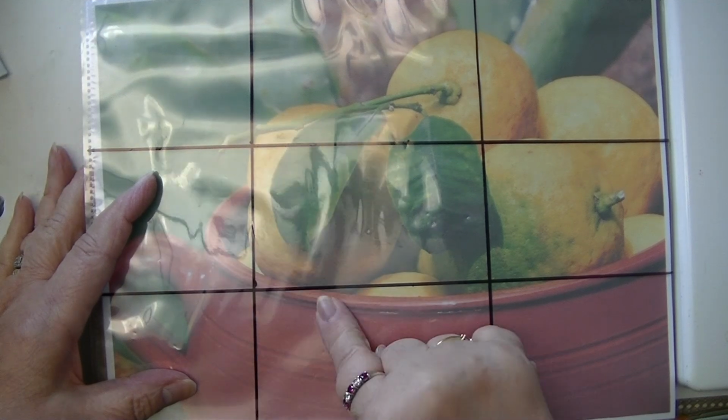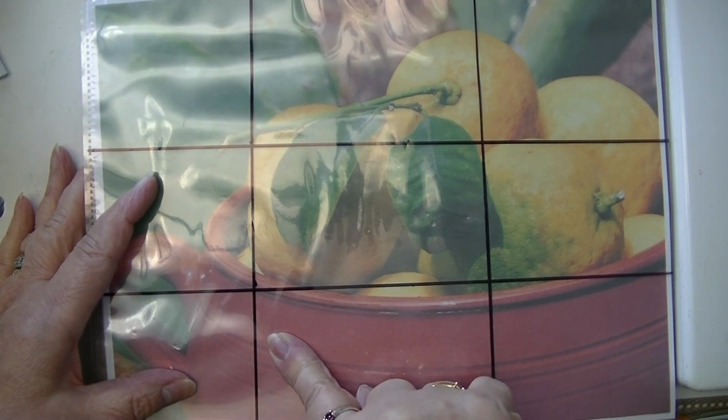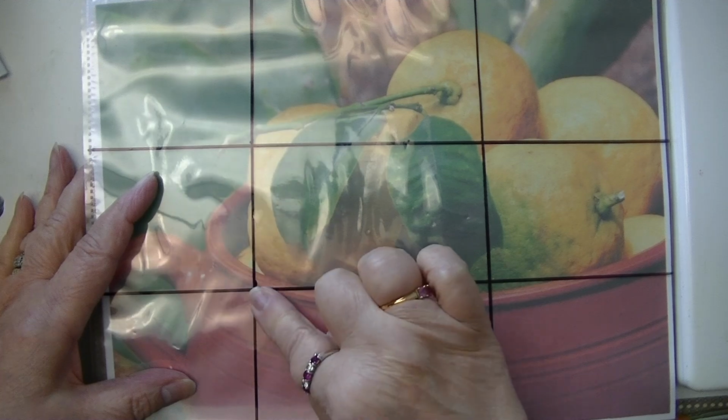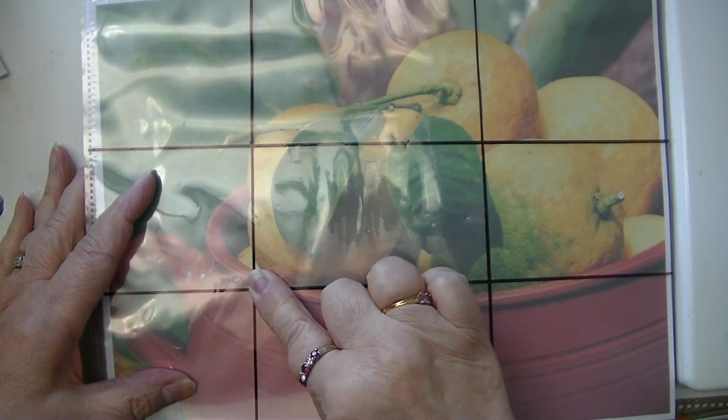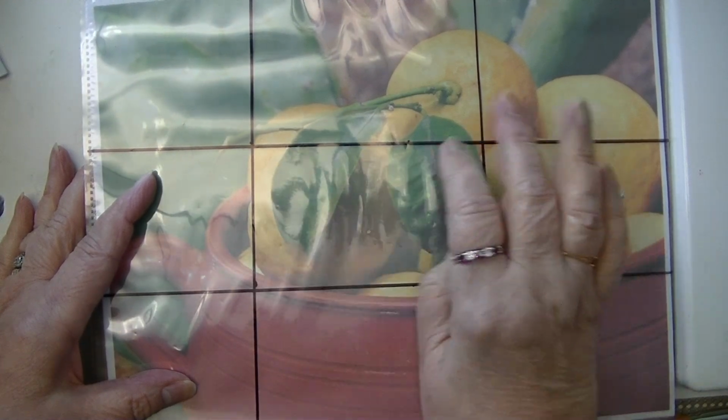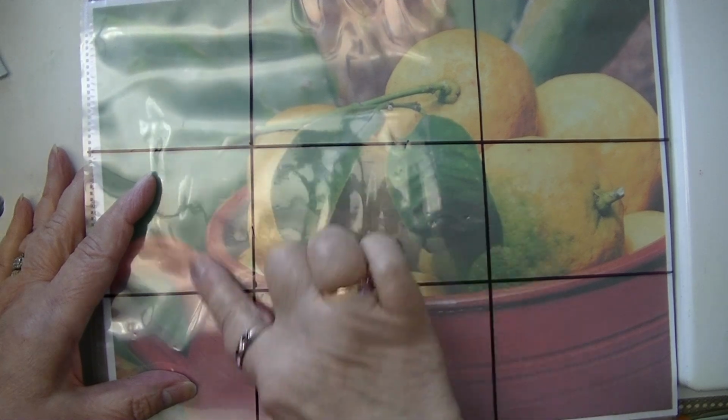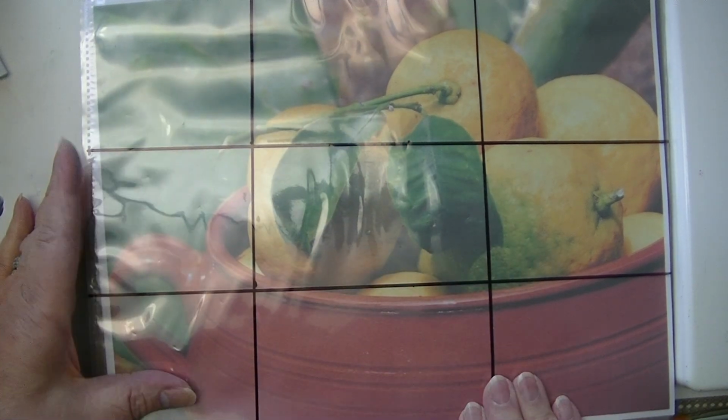a couple different levels of the pot. I'm getting some of this in here, some of the lines. I'm getting the lip that's going around all the way back there. I'm getting some of the lemon, some of the leaf. So that area would be the one I would choose now.